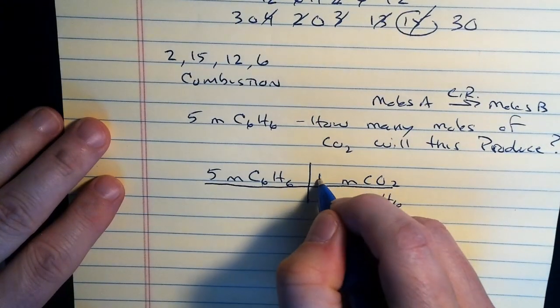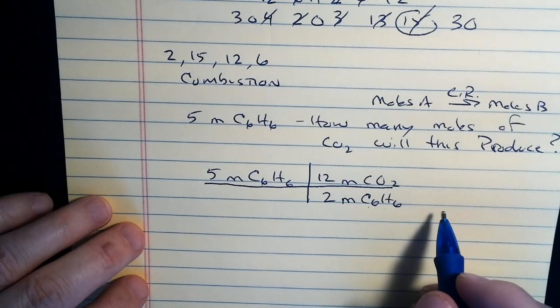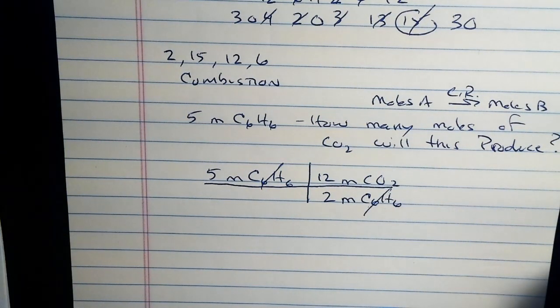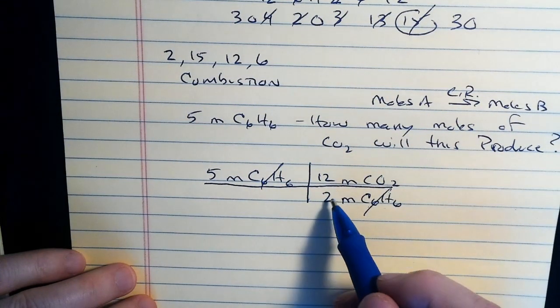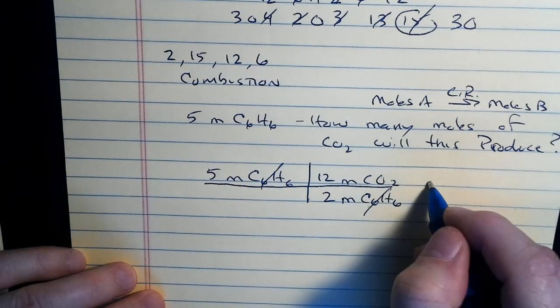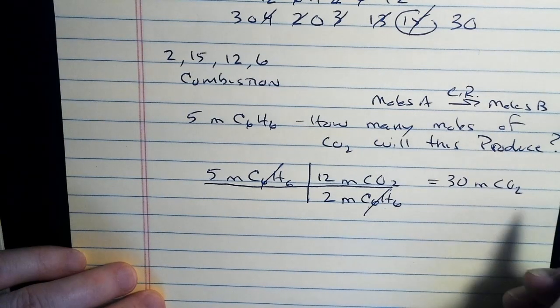So we're going to put a 12 here. Now, we know that unit's going to cancel out. 2 ways to do this. You can either say 12 divided by 2 is 6. 6 times 5 is equal to 30 moles of CO2 produced.